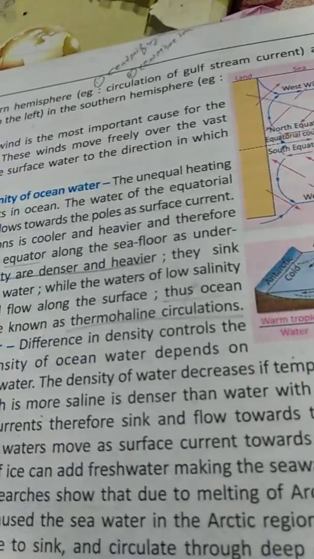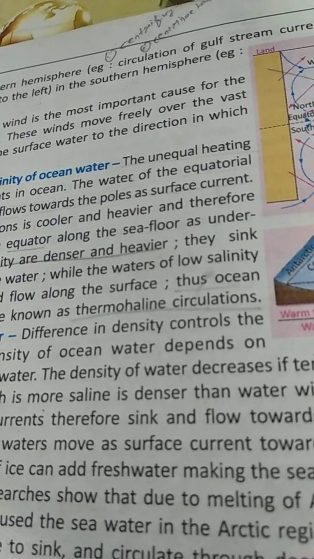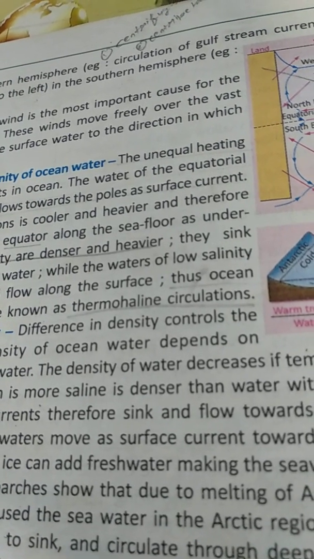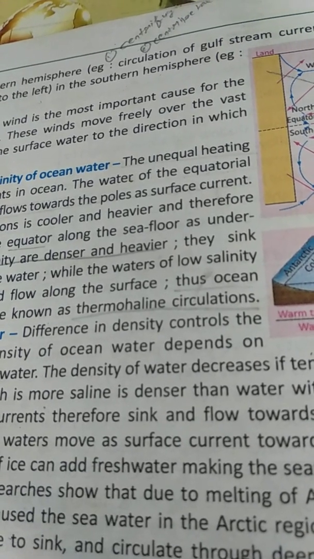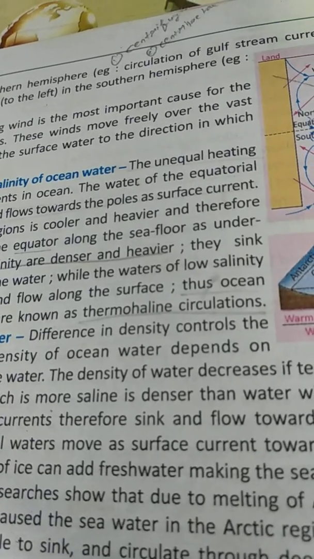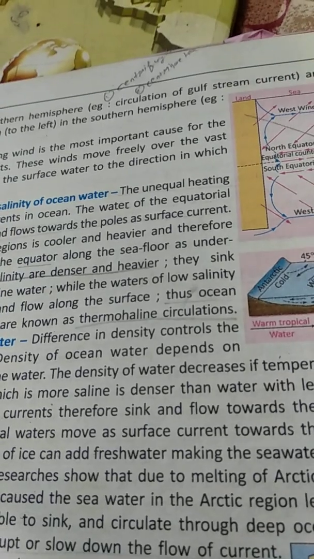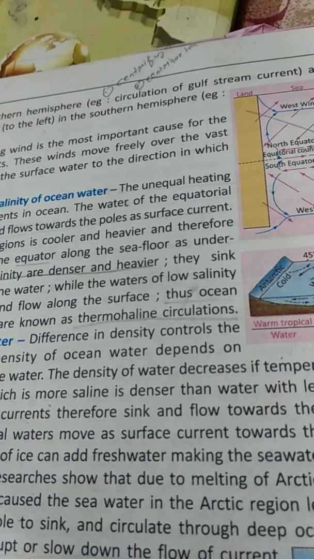Now, what is the variation? The water in the equatorial regions gets heated, expands, rises up and flows towards the pole as a surface current. Whereas the water in the polar regions is cooler and heavier, so it sinks down and moves towards the equator along the sea floor, that means downwards, near the bed of the sea or under the water, as an undercurrent.